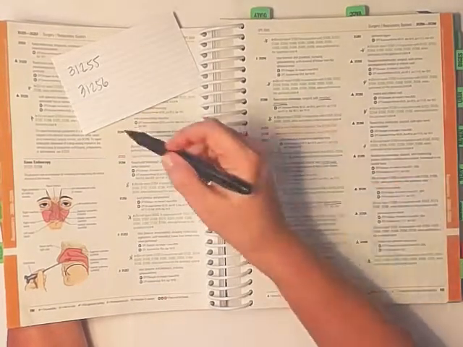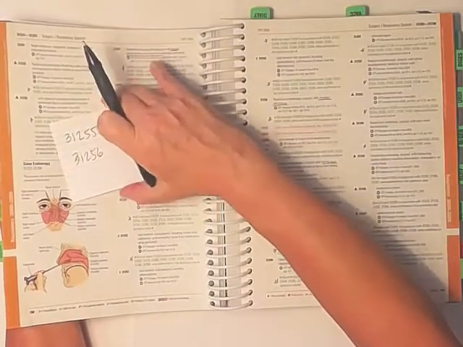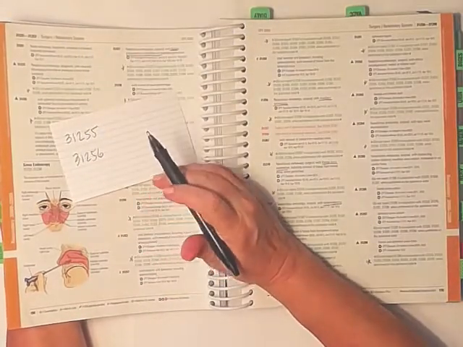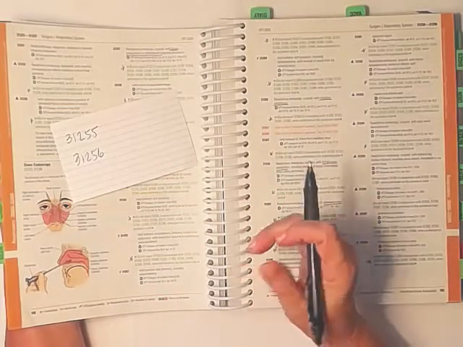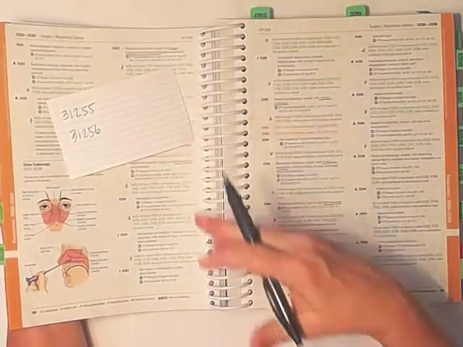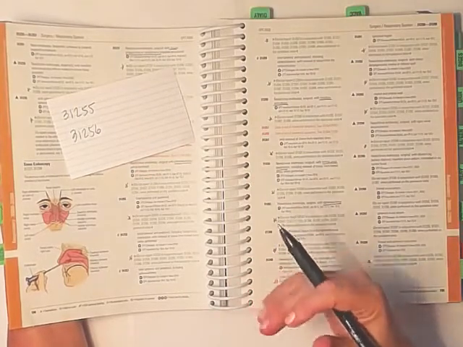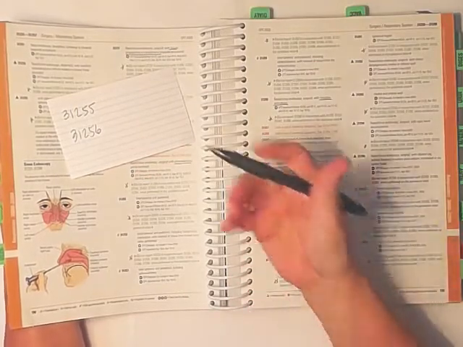And yes, I can code these together. Both of these codes would be representative of what was done. Remember at the beginning, anytime you're actually removing something, that's probably going to be what I call the big dog.